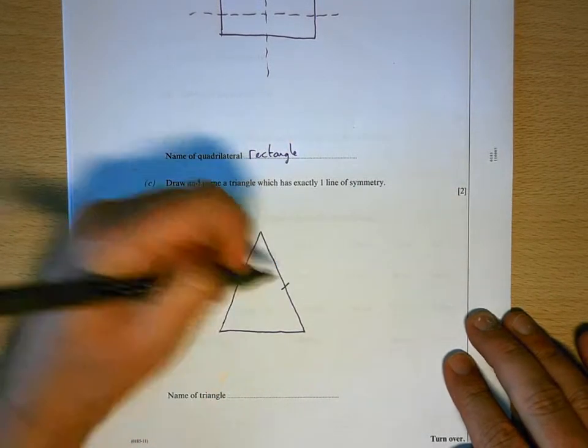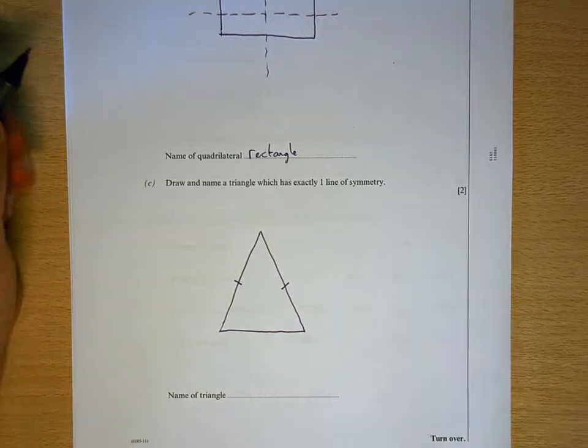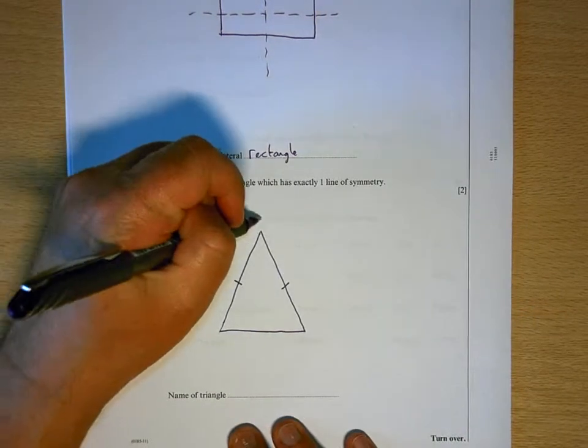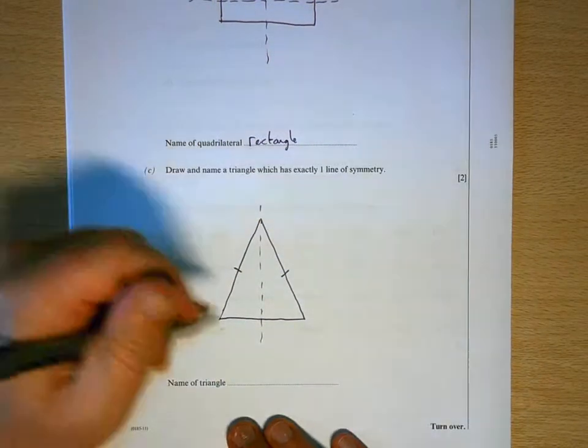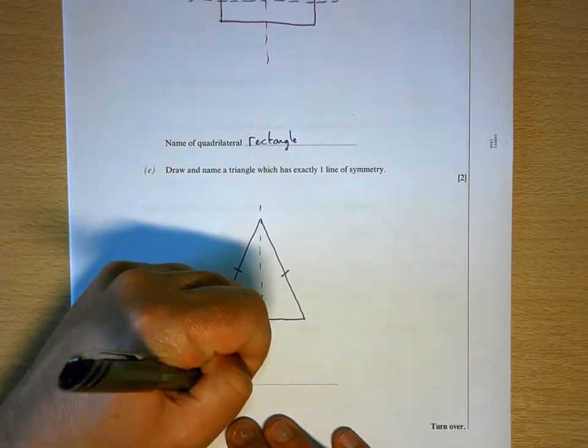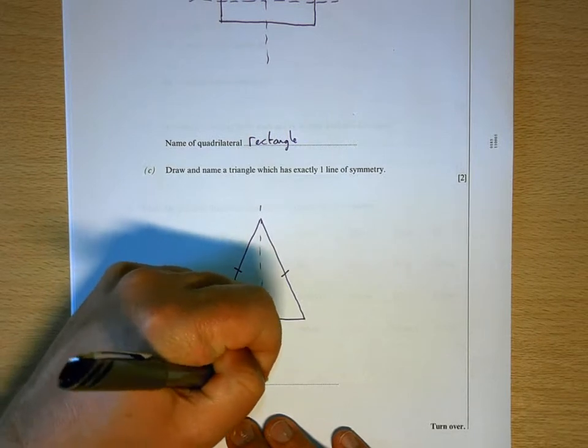Okay, we mark an isosceles triangle by putting lines on the 2 equal sides. This will be the line of symmetry, and the name of that triangle is an isosceles.